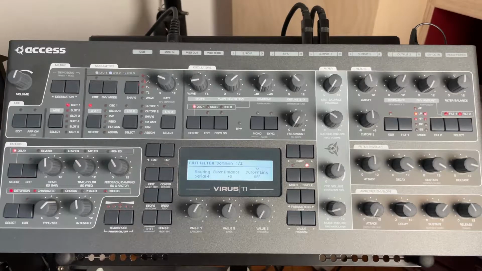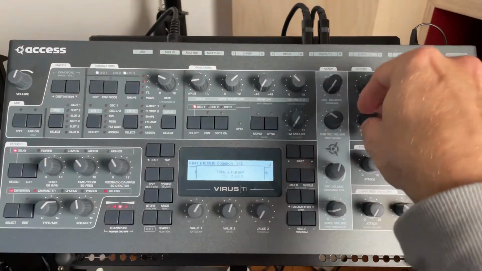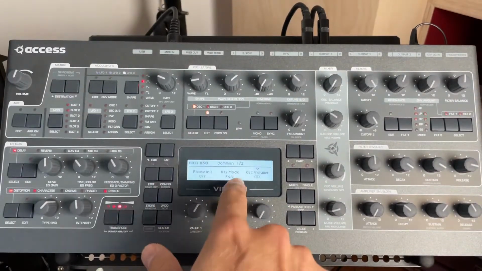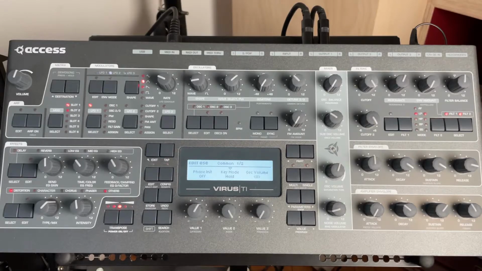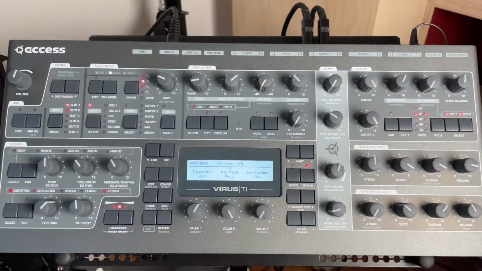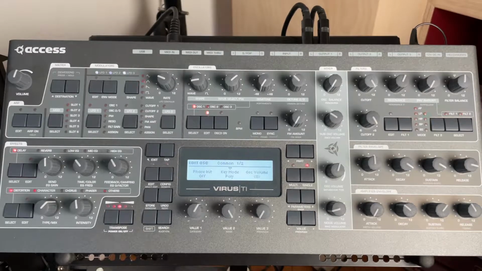And when it comes to ambient pads, it's quite interesting to have this key mode set to hold, because then I don't need to press the keys or keep the keys pressed.